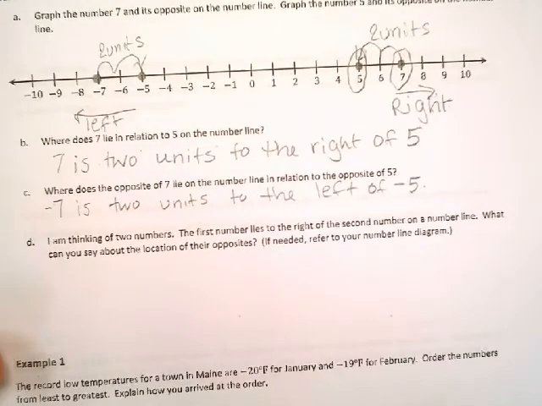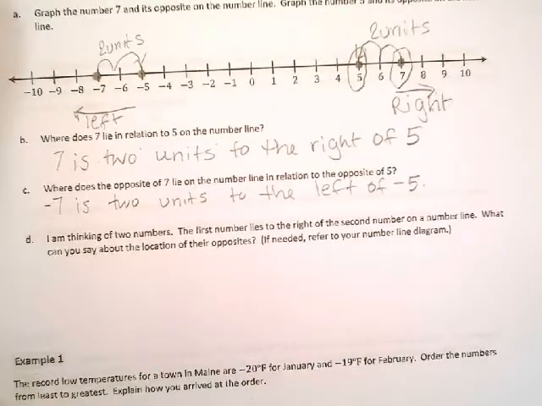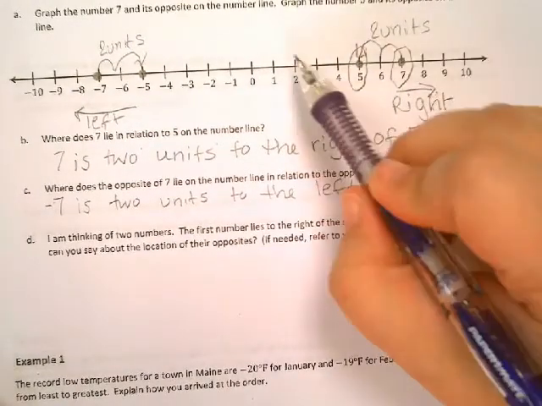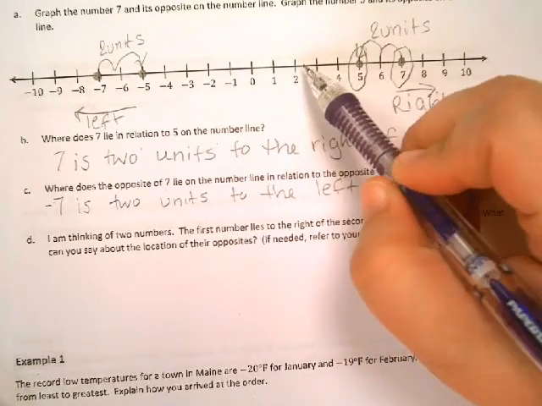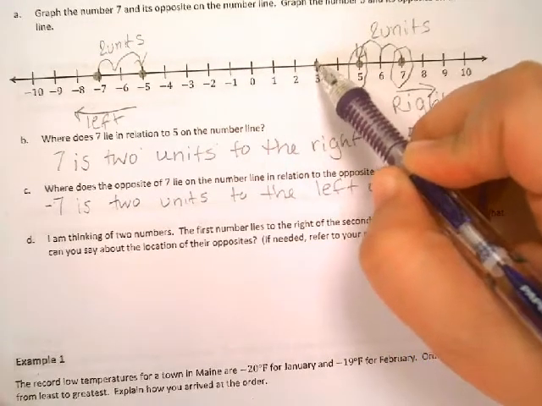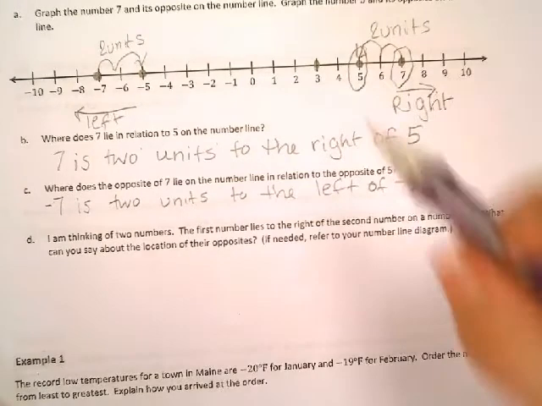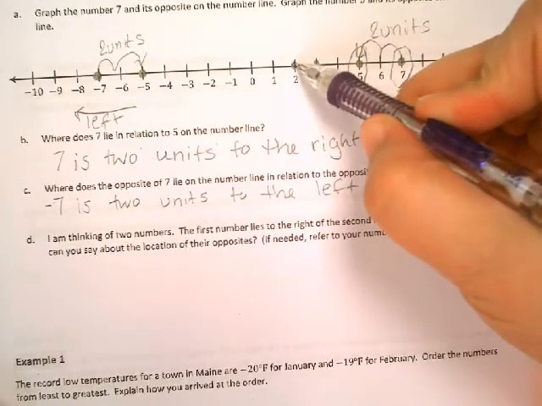I'm thinking of two numbers. The first number lies to the right of the second number on a number line. What can you say about the location of their opposites? For this, I'm just going to talk it through. Imagine they were thinking of 3, and I say it's to the right of the other number, so the other number is 2.